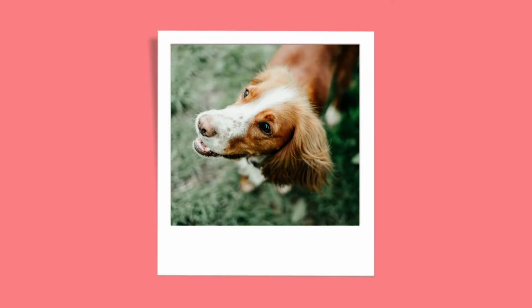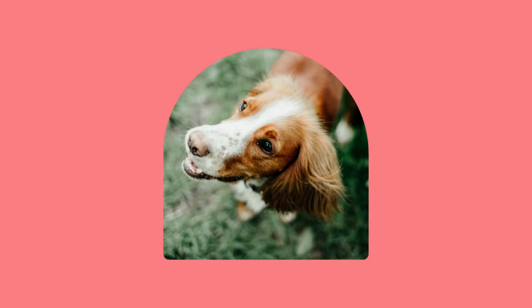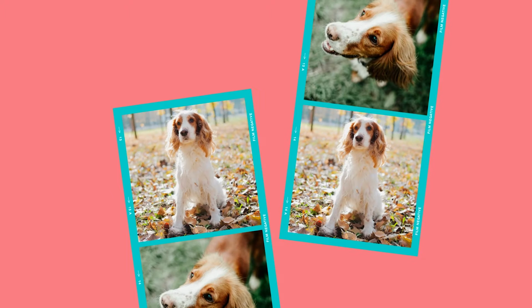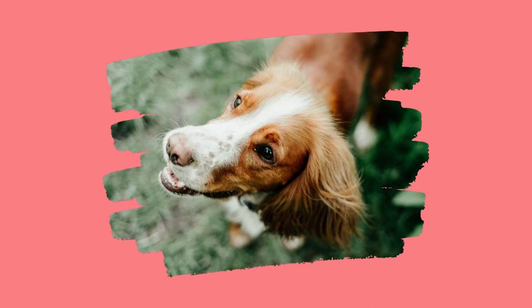But then, what if you want your image to have a particular shape? Crop your images into shapes by using frames. Framing helps you create a sense of balance and make your shoots more aesthetically pleasing. Canva has lots of frame options. Let's see how to use them.